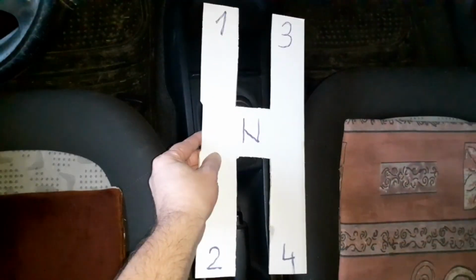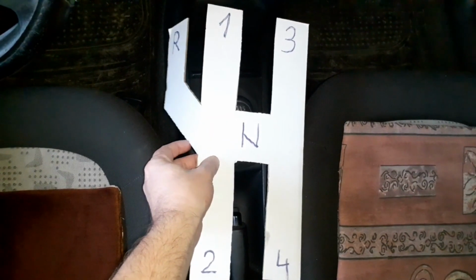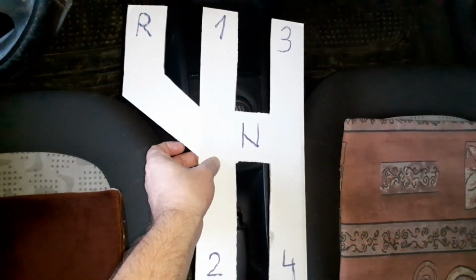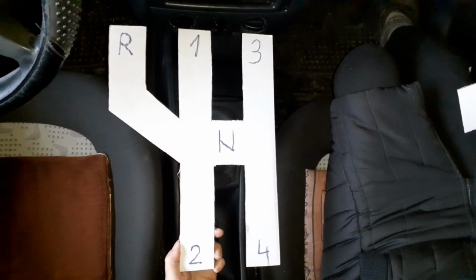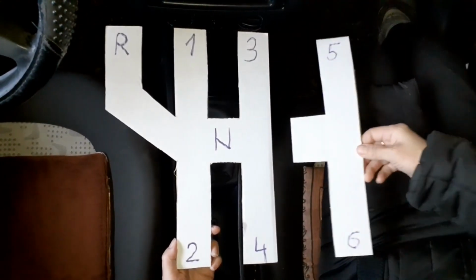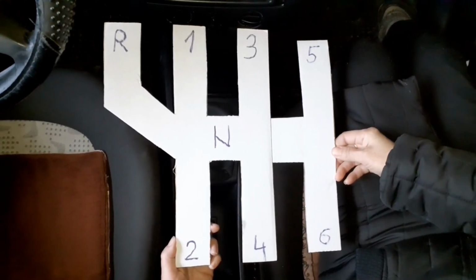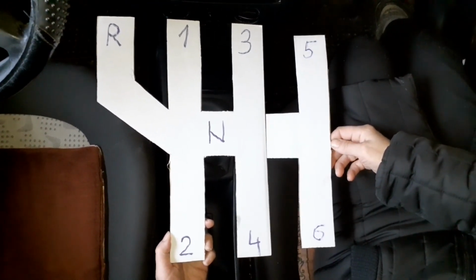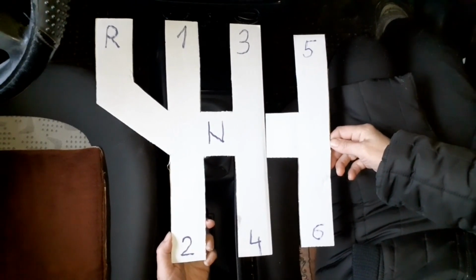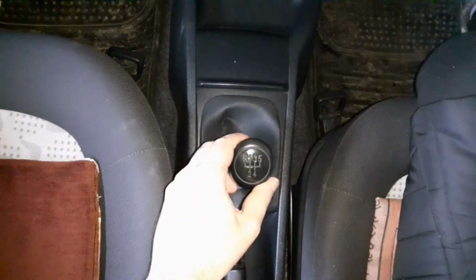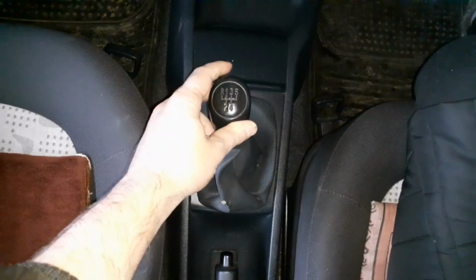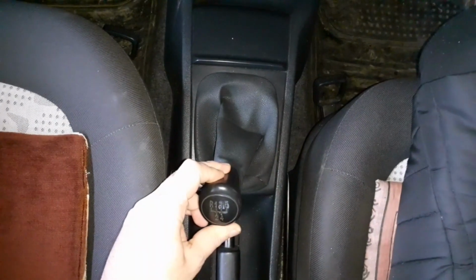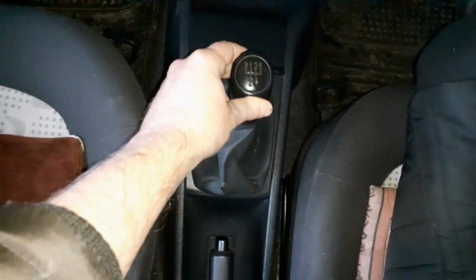The top edges of the H are the gears, and the center of the H is neutral. All the gears start from neutral. So, first, second, third, fourth, fifth, and sixth if there is one. This may be somewhat different, especially on transmissions with 6 gears in terms of where the gear is, but the H pattern stays the same.